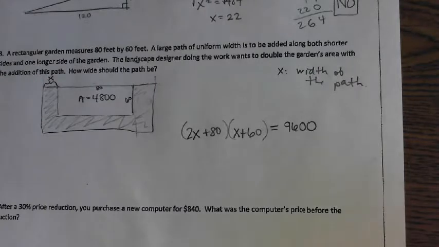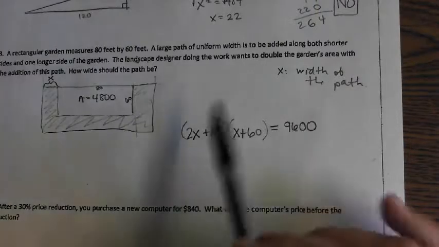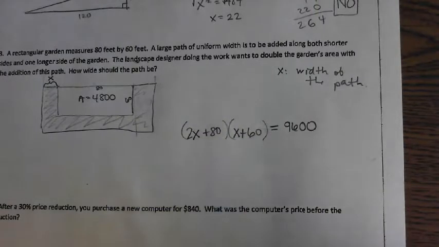So what type of equation is this going to be, Olivia? Yeah, you're correct. It is. It doesn't fully look like one yet because we haven't foiled it out, but you would have to foil this out, get it equal to 0, and solve. Okay? So we're going to pass that.